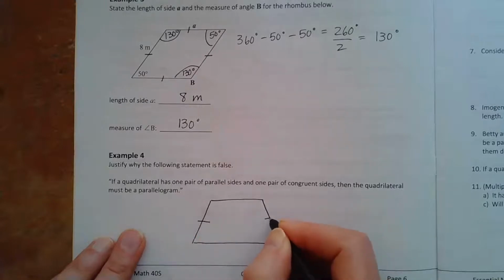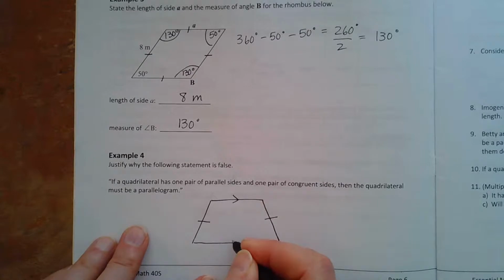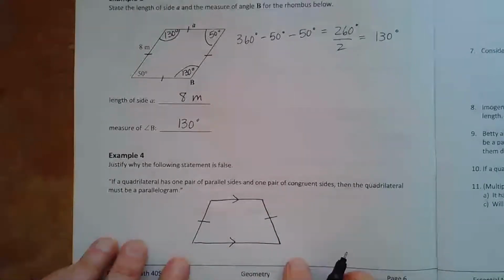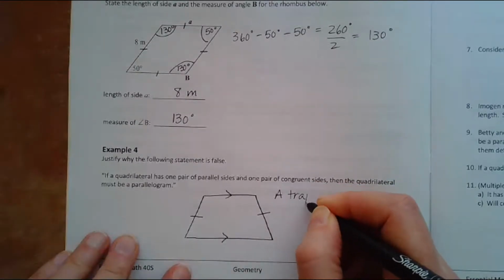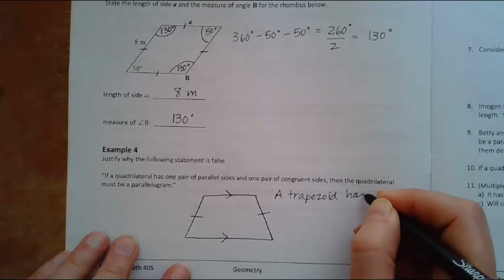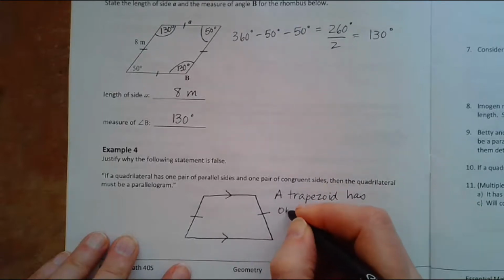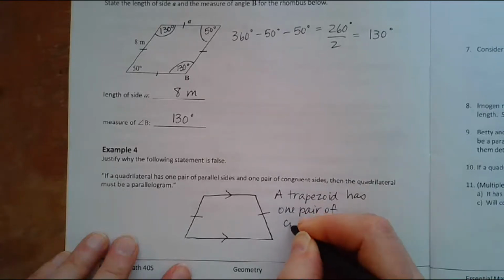Okay, I can have one pair of congruent sides and one pair of parallel sides, but this is not a parallelogram, right? A trapezoid has one pair of congruent sides.